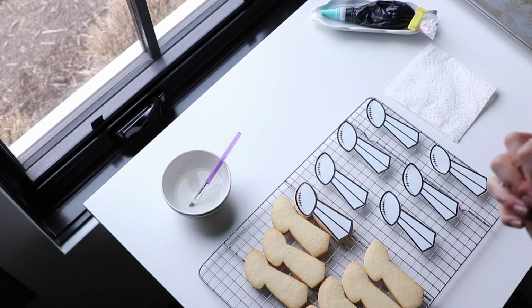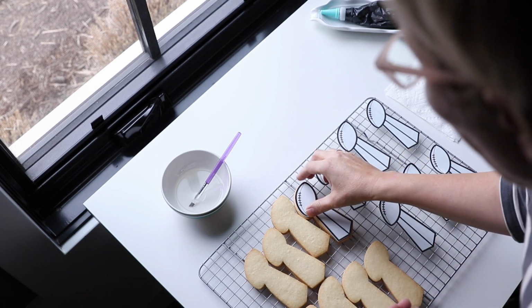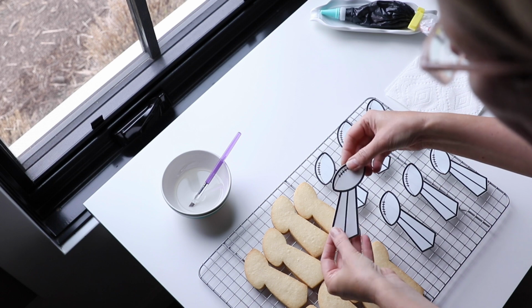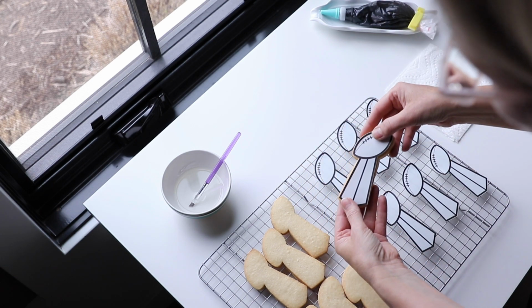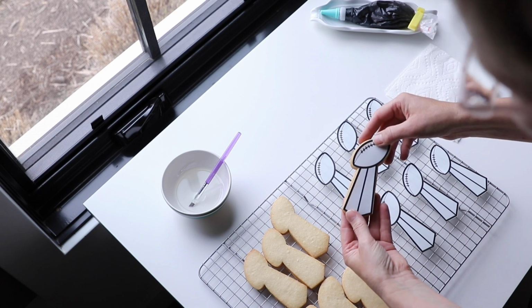Okay guys, I'm back, and we're ready to assemble our cookies. So I have my frosting sheet cutouts, and they are just the right size. What I want to be able to do is have a little bit of an edge, because I'm going to pipe some royal icing just around the edge.